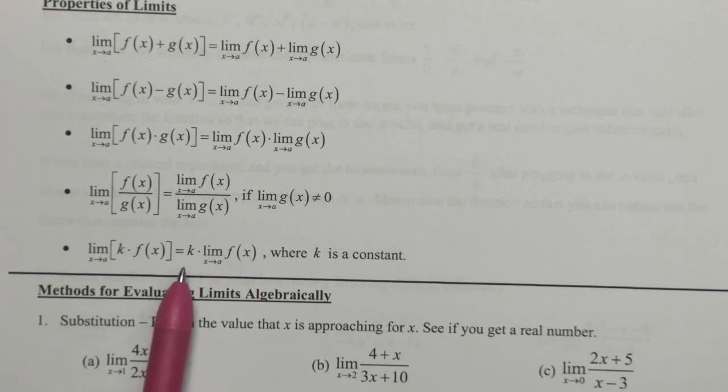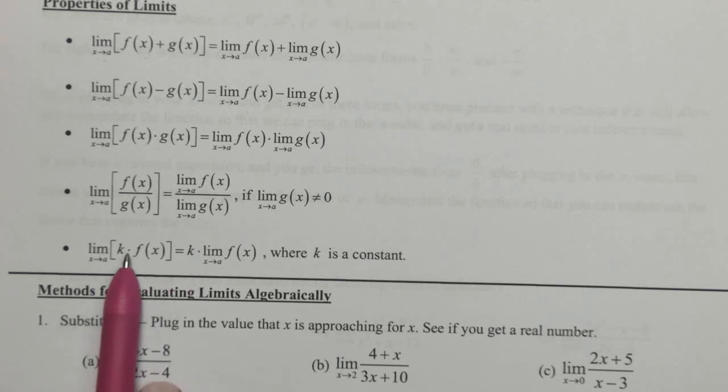You can only do that if it's a constant, a number. If it has x's in it, you cannot do it. And you can only do it if it's being multiplied by your function. If it's being added, you cannot take it out. It has to stay. Okay?